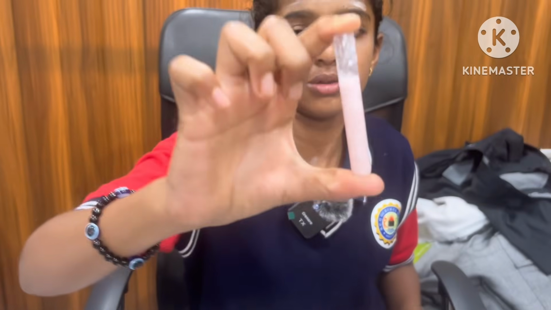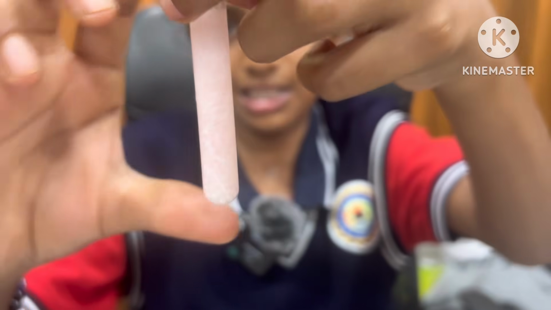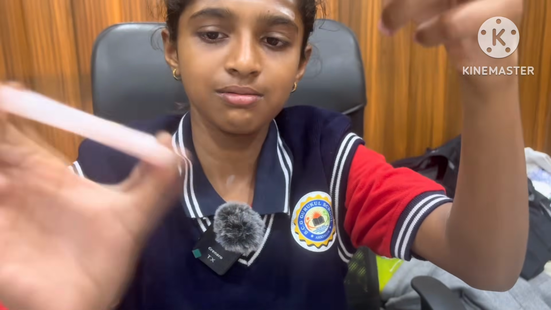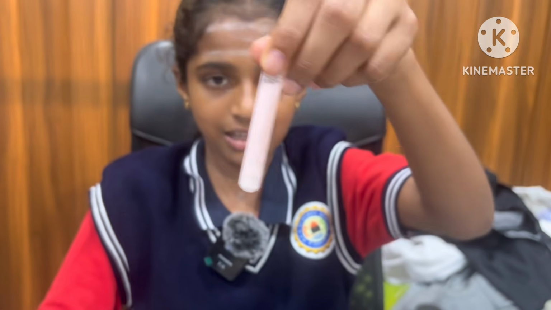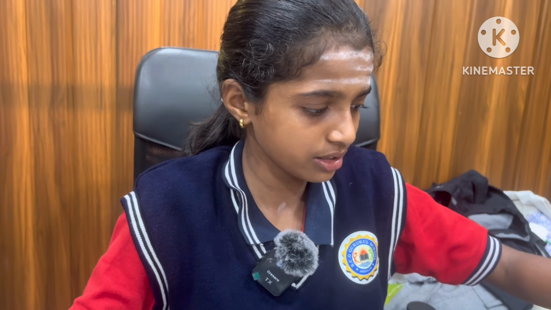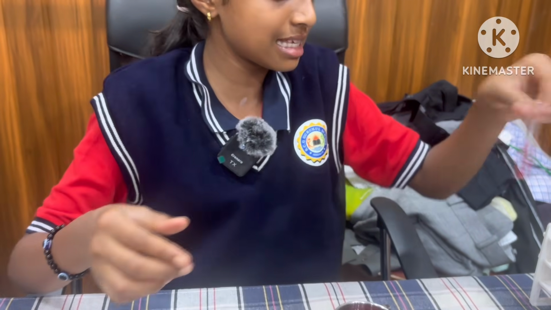It turned to red color. You can see it is lightly turning to red color. That indicates acidic in nature. Which acid is present in curd? In curd, lactic acid is present. In lemon, citric acid.